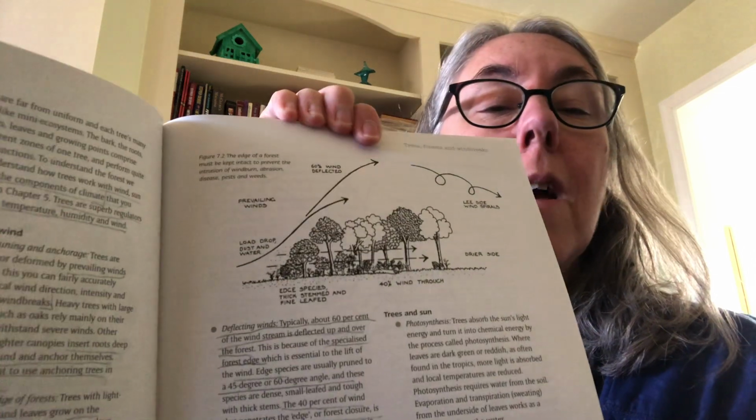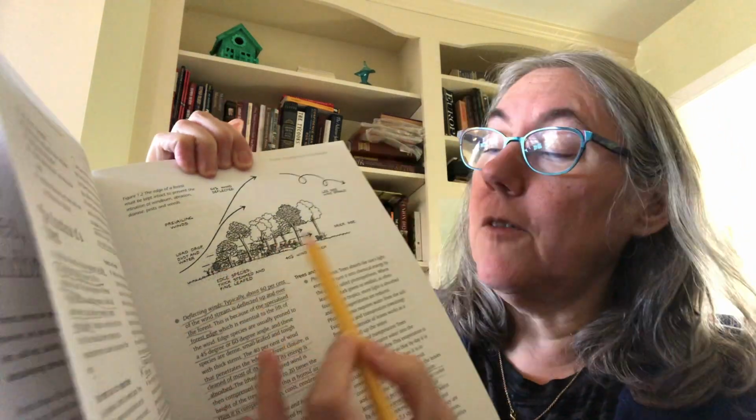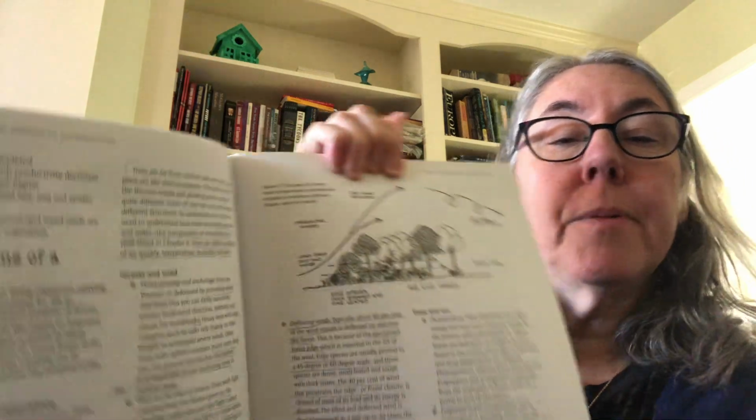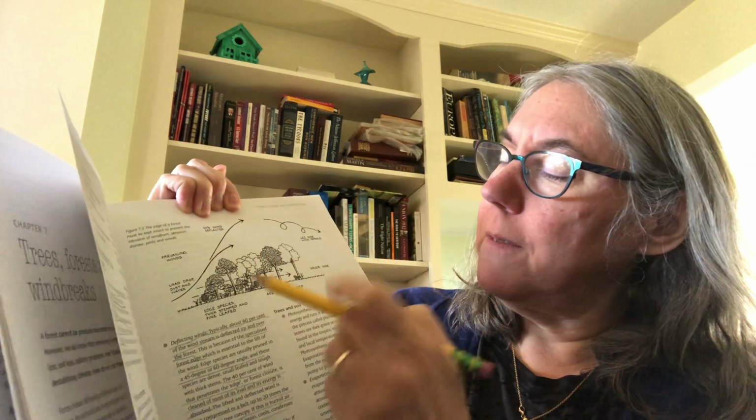Forests also deflect winds. She has this nice diagram where 40% of the wind goes into the forest and gets filtered, and then 60% gets deflected up, shooting about 20 feet above the forest. Depending on the humidity in the forest that's being evaporated, it can cause rain. So it affects the weather. It also modifies wind temperature and humidity.